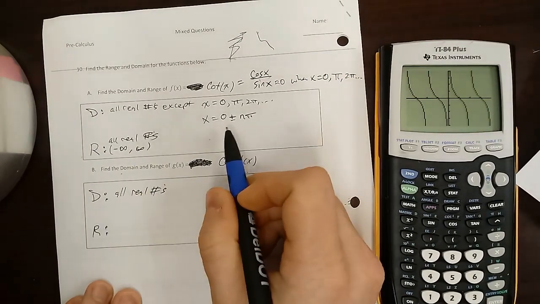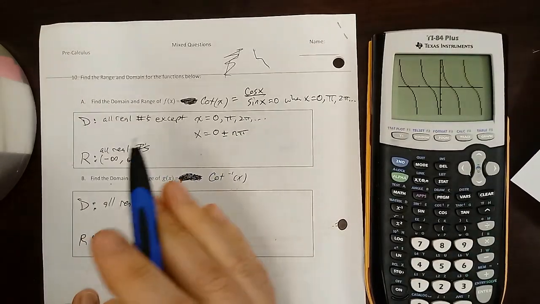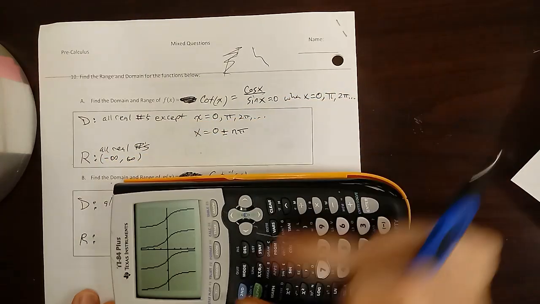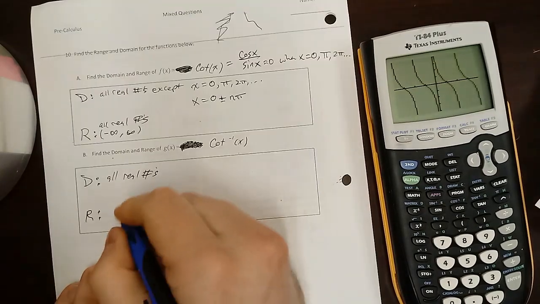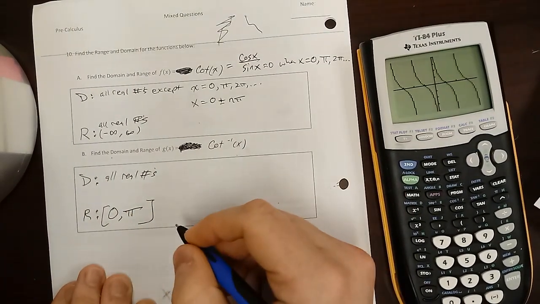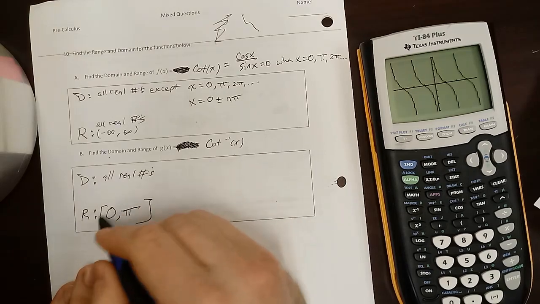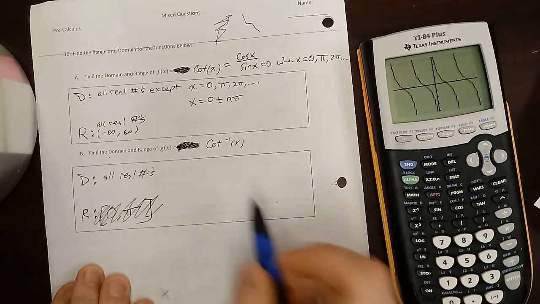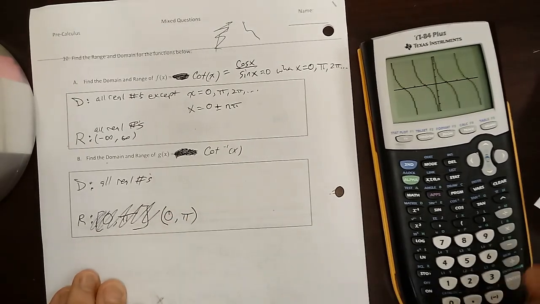And its range, instead of having it cut and cut and cut, we just take this first block here and say it goes from 0 to pi. It does not include those, and you can't take cotangent of 0. We just said it's a domain problem, so we'd say 0 to pi, not including those endpoints.